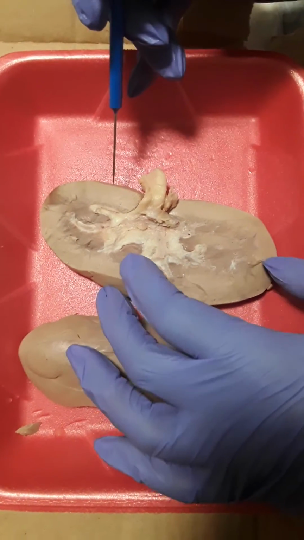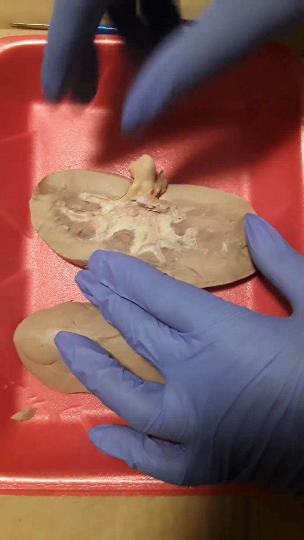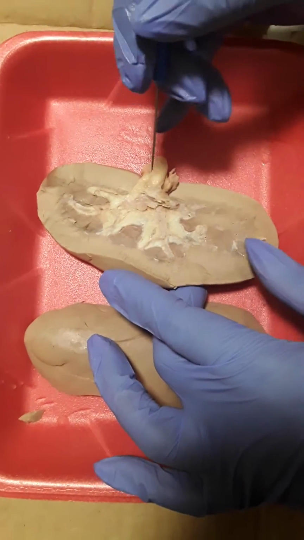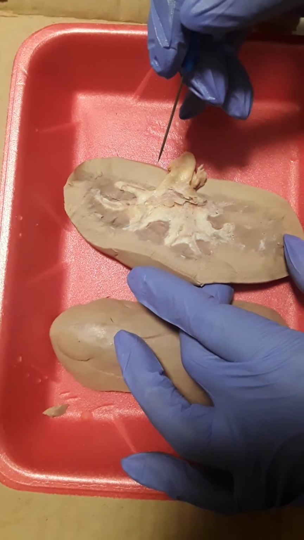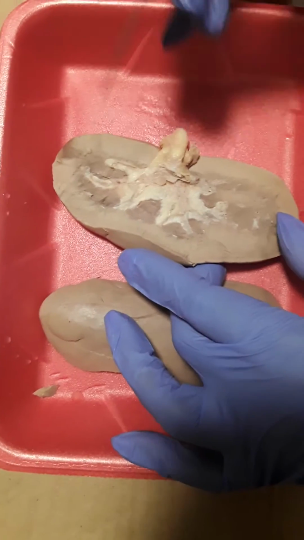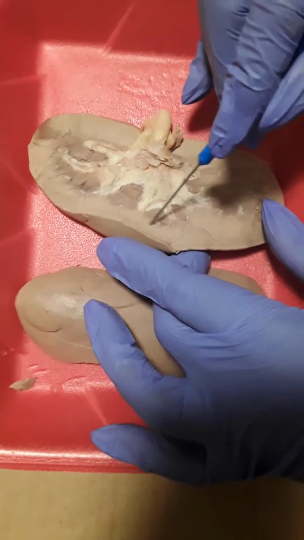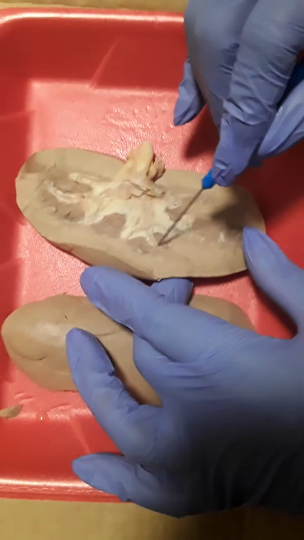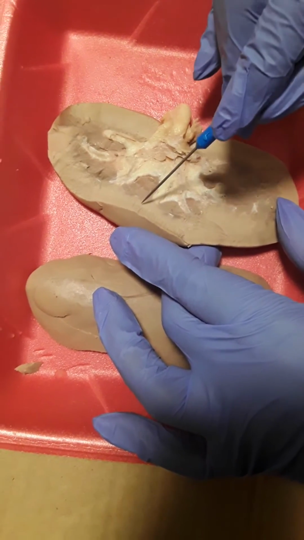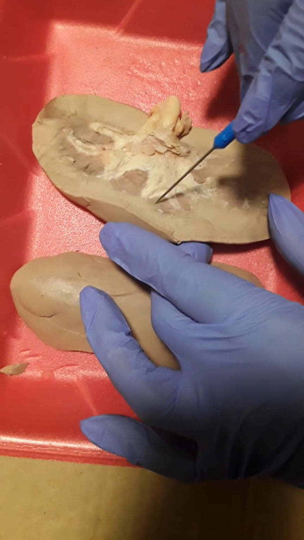Next, we have the renal cortex. The renal cortex is the layer of the kidney containing the outer portion. So it's pretty much this portion here. Next, we have the renal medulla. So the renal medulla is about this portion here.